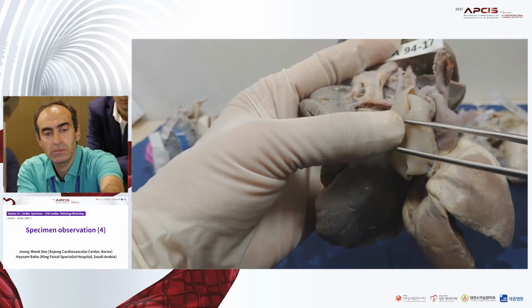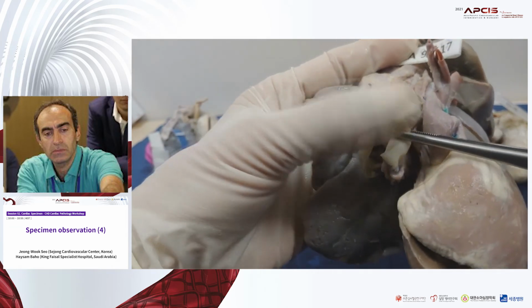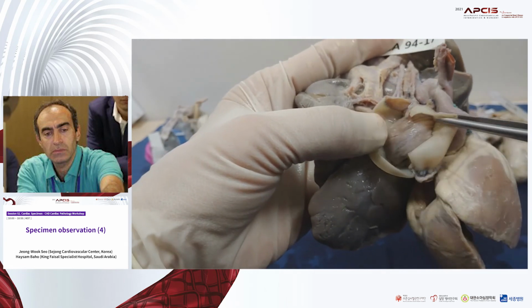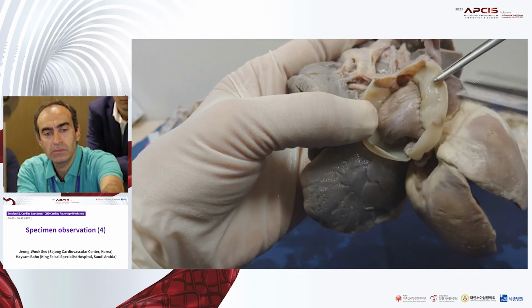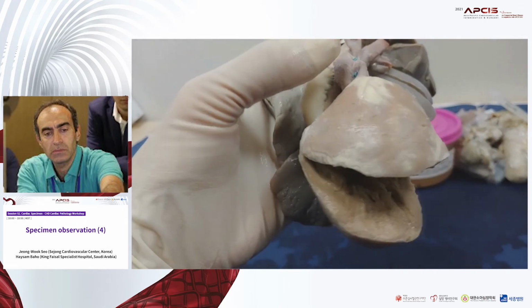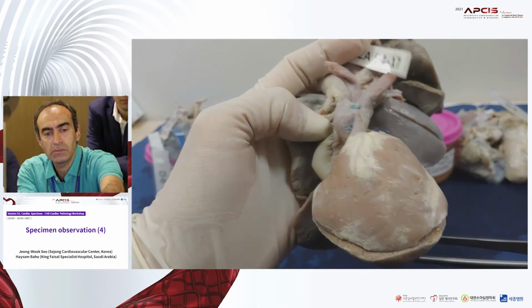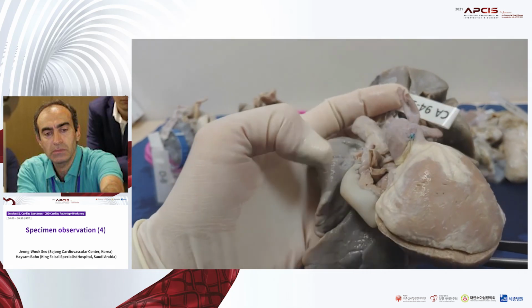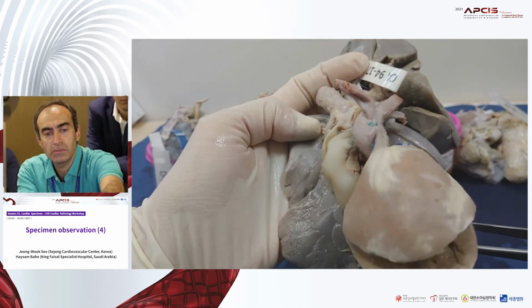However, in this case, it was done using an external conduit, an external lateral tunnel connecting the inferior vena cava to the pulmonary flow superiorly. So there are many variations for this surgery, as you can see.